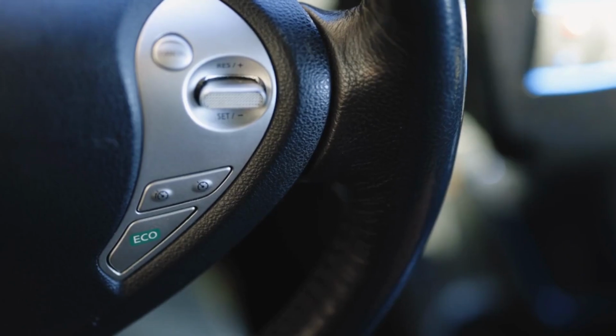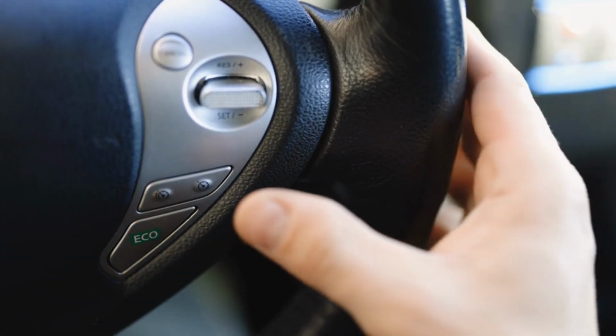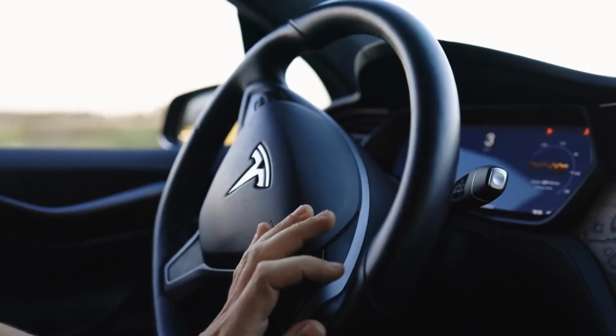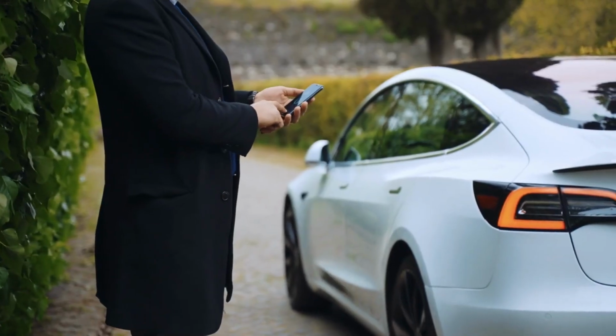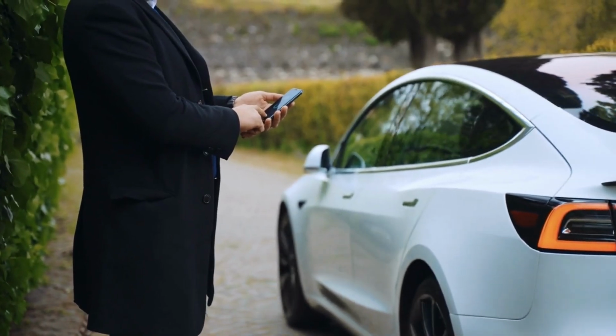Third, using voice commands. You can also use voice commands to control your Tesla touchscreen. To do this, press and hold the voice command button on the steering wheel, then speak your command. Now, here are some of the things you can do with the touchscreen.